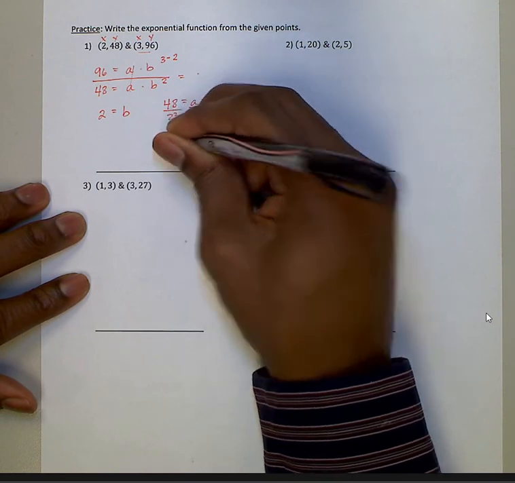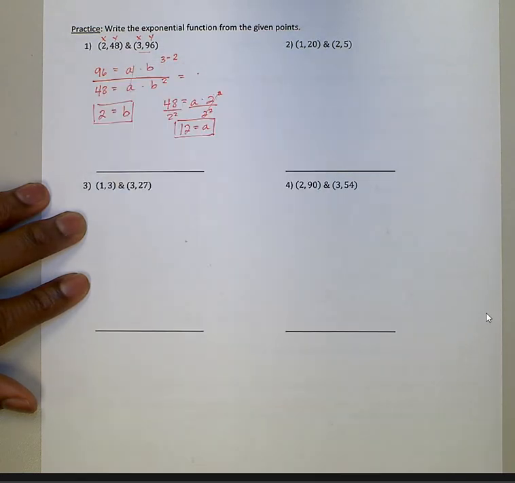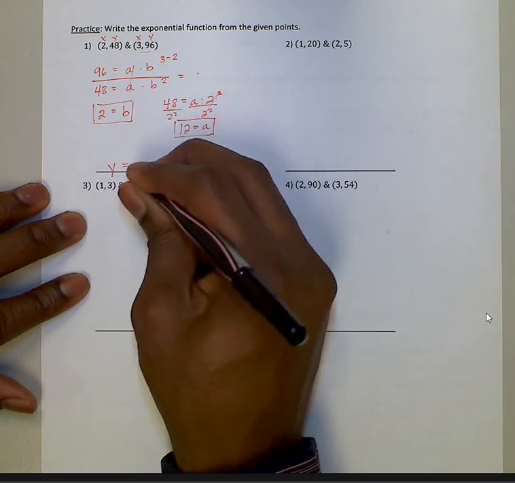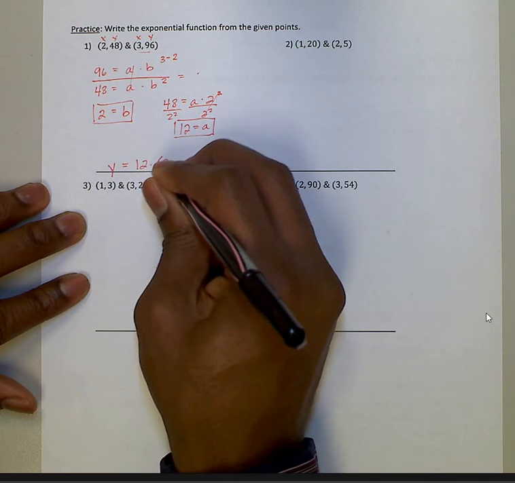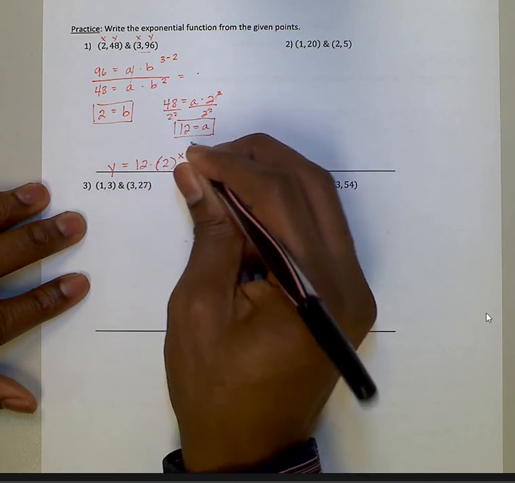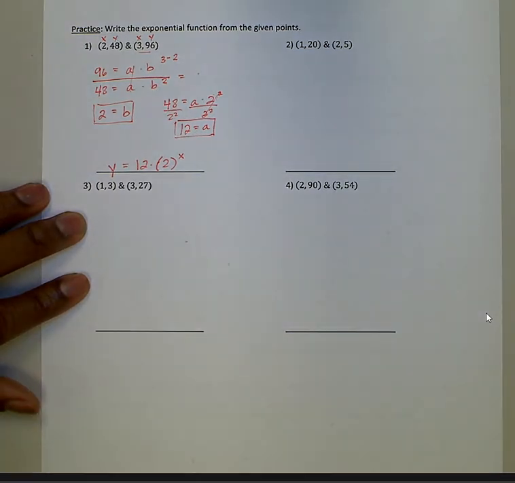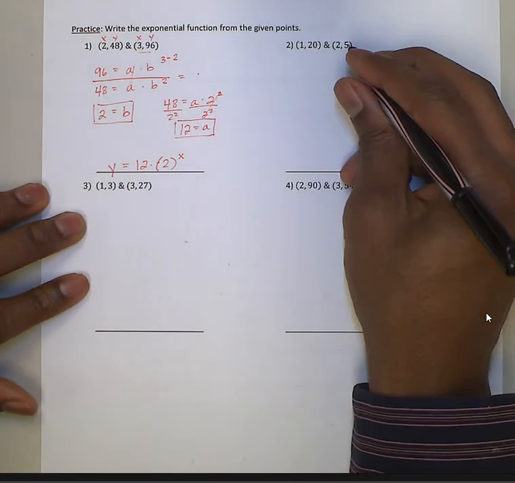And so now I have my a value as 12. I have my b value as 2. And so I can plug it into the equation. Again, when I plug it into my general form, I just have y and x times 2 to the x. Alright? Going through some other problems, we'll do the second one first.